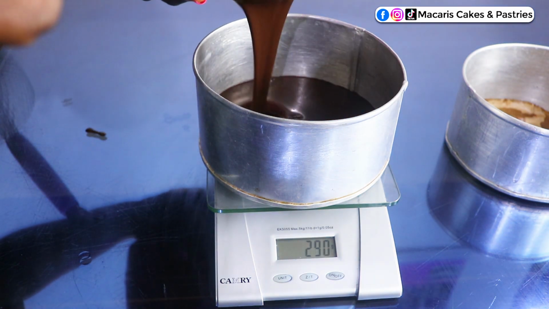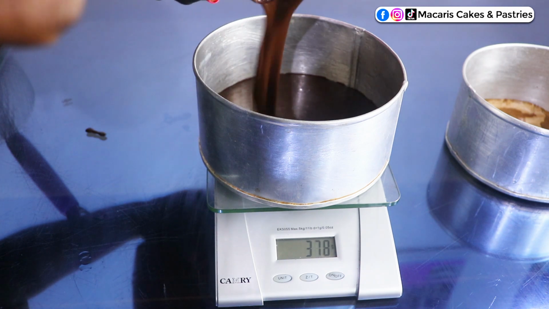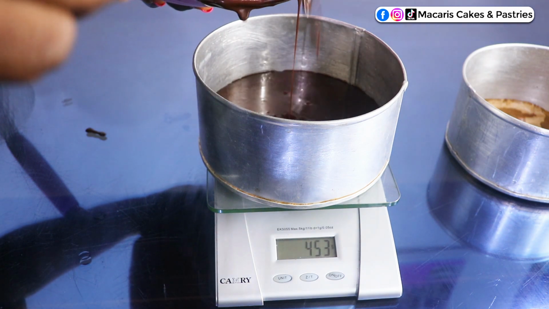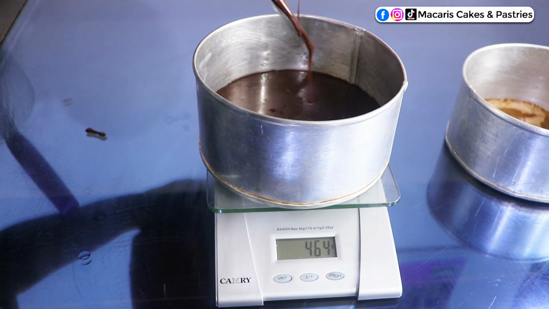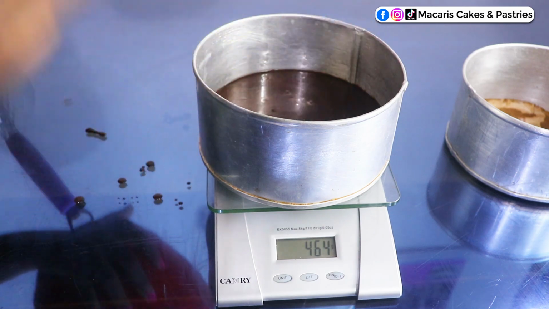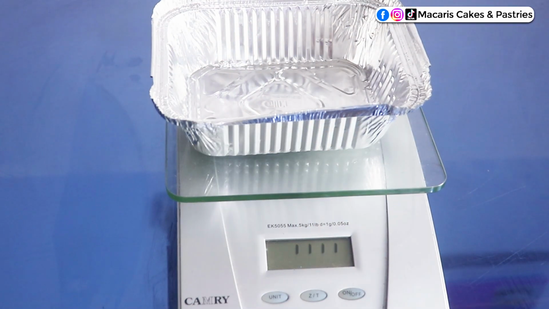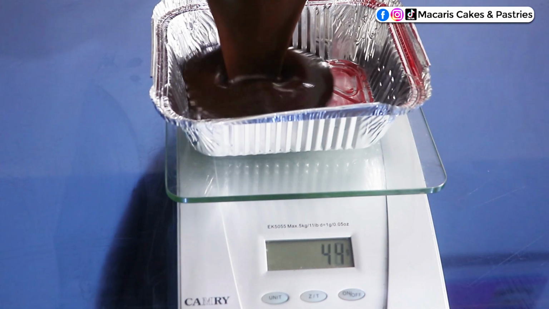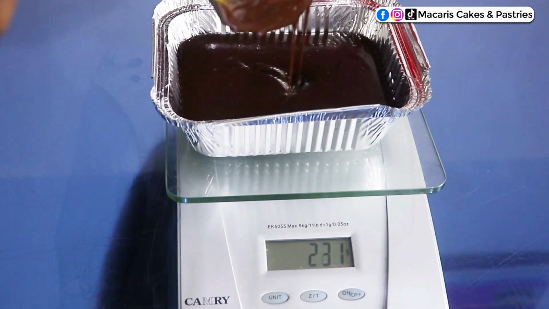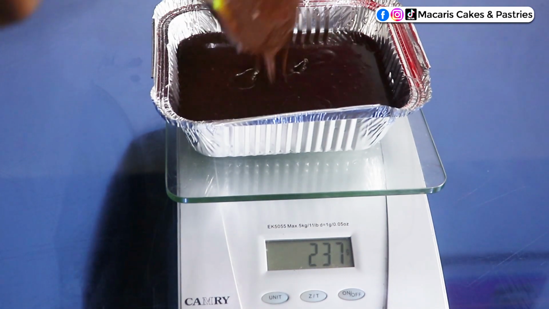So while I was pouring into this baking pan, I was like, no, let me pour it inside a foil plate. With that, I'll be able to sell it. As you can see here in this video, I had to switch to a foil plate because I really wanted to sell this cake. If not, maybe we would have eaten it in my house.